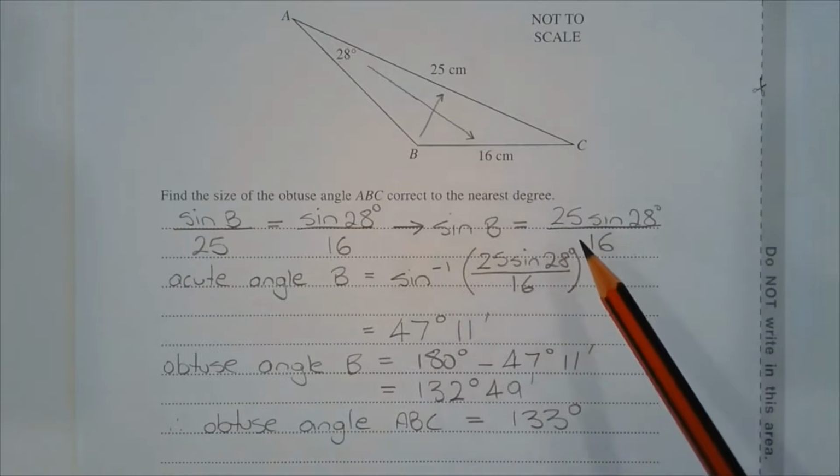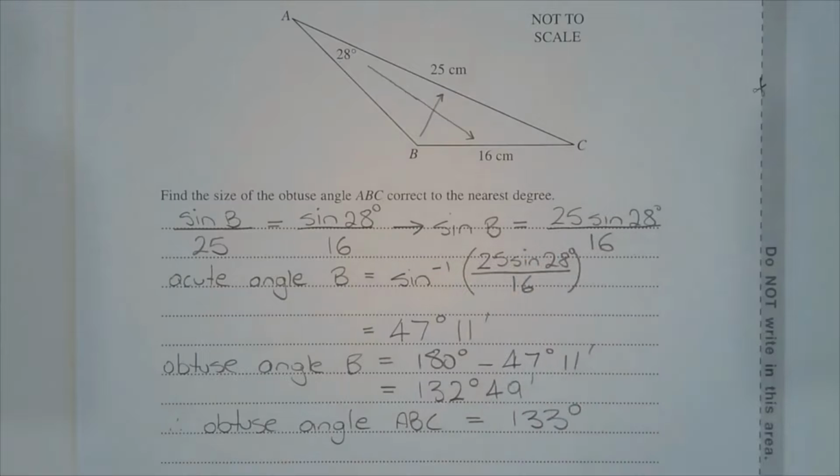Taking the inverse sine of both sides to make angle B the subject of the formula, we get acute angle B is equal to inverse sine of 25 multiplied by sine of 28 degrees over 16. And that equals 47 degrees and 11 minutes, correct to the nearest minute.